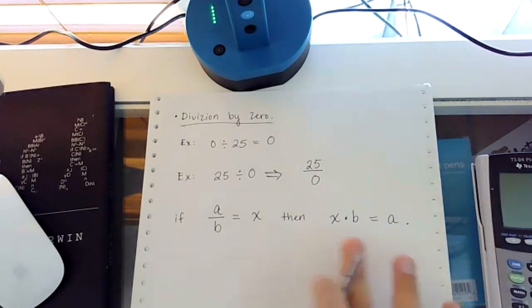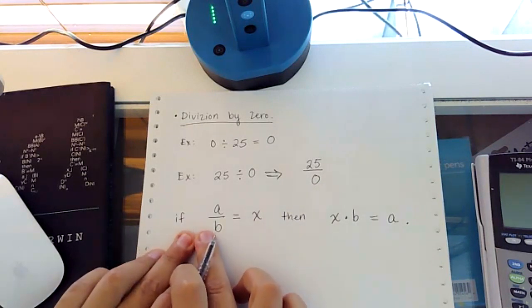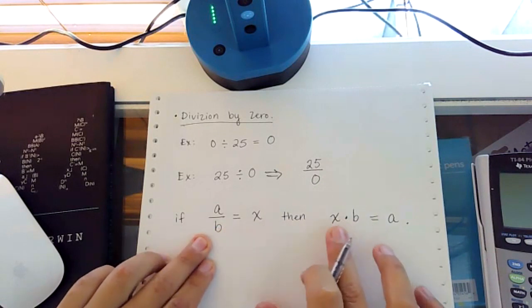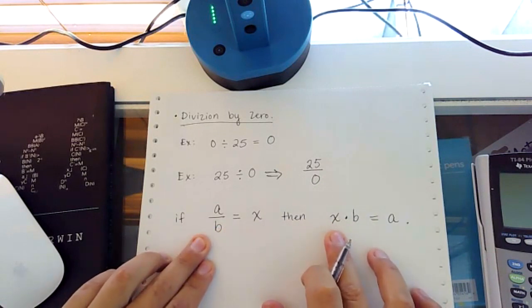I know that this might seem confusing until I give you a concrete example with actual numbers and not variables, but this is just saying that multiplication and division are opposites of each other, right?